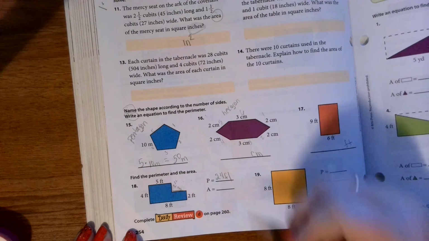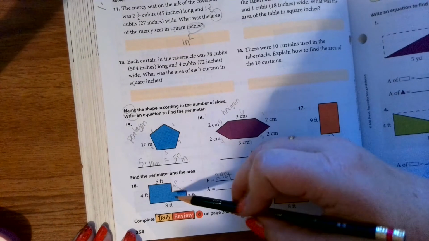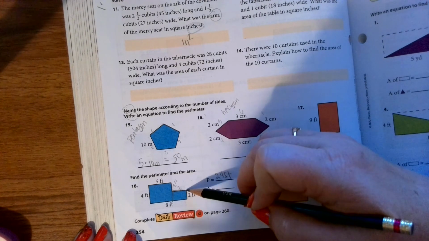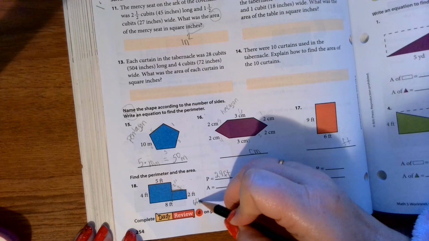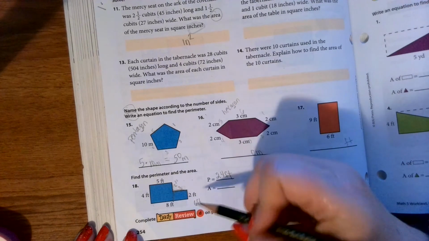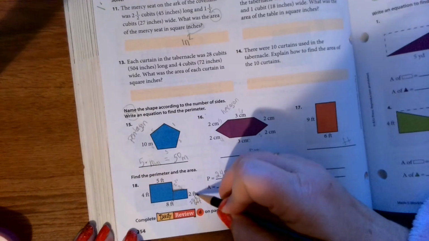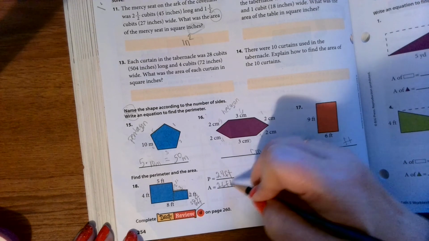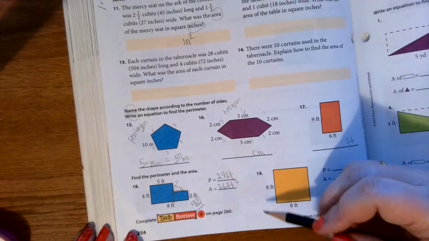Now the area, you have to multiply. So I would just draw this line right here. 3 times 2 is 6 feet. And 5 times 4 is 20 feet. So for a total of 26 feet squared. So they're not the same, and they're usually never the same.